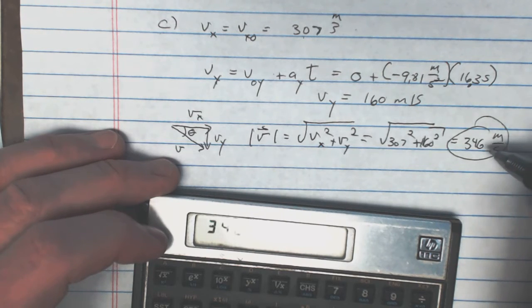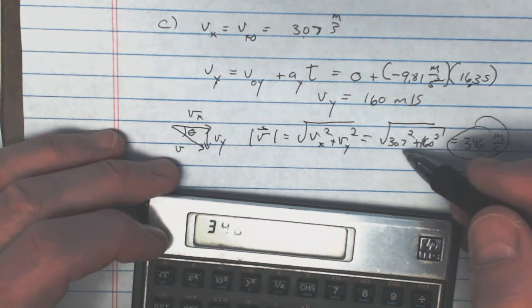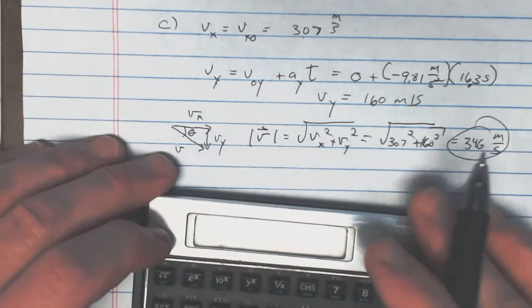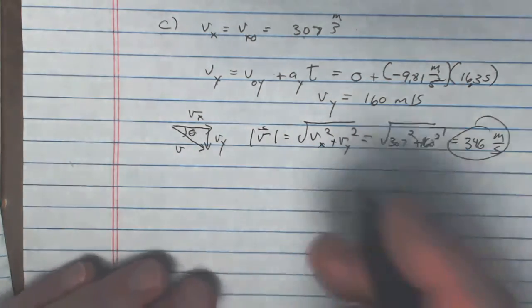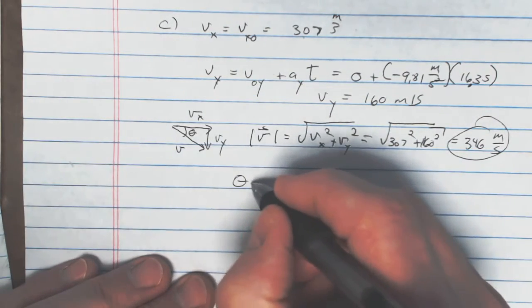You should always think about these things. It's a little bit bigger than the horizontal component, which is good. That's what you'd expect, because the bigger of these two values should dominate when you take the square root of the sum of the squares. How about this angle theta?